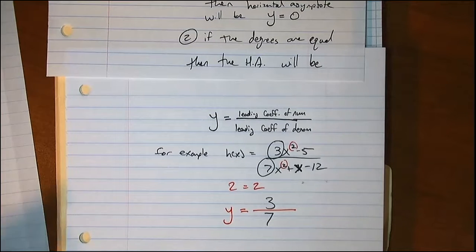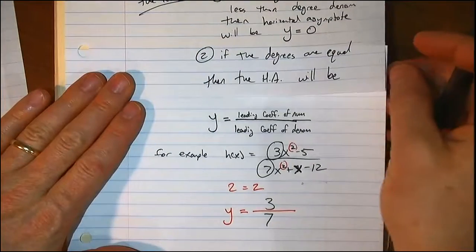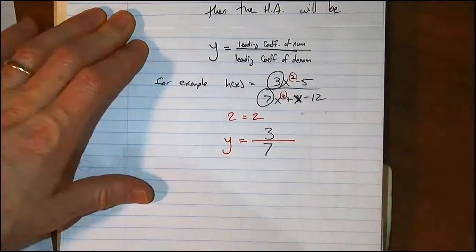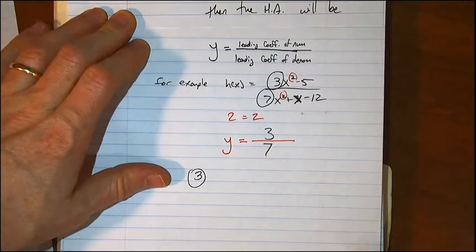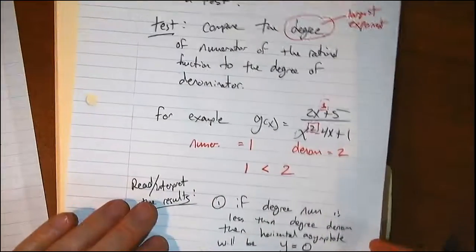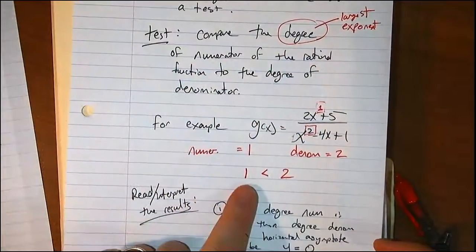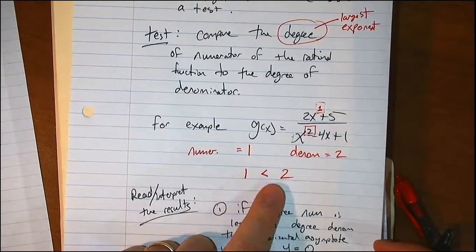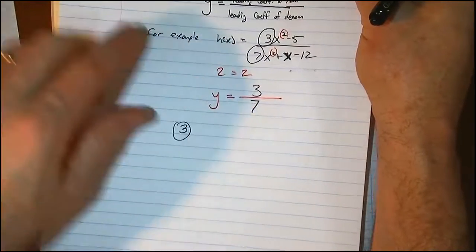Okay. That is definitely the trickiest scenario to deal with. And once you do this a few times, you'll get used to that. Of course, it's nice that you'll have your notes and you can always refer to your notes. All right, now there's one final thing that could happen. Remember our test, backing all the way up here, our test was to compare the degrees. So one thing that could happen is the top could be smaller than the bottom. That's what we saw in the first situation. Another thing that could happen is the top could equal the bottom. That's what we saw in our second situation.